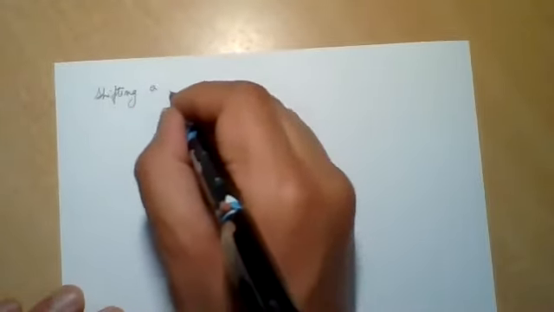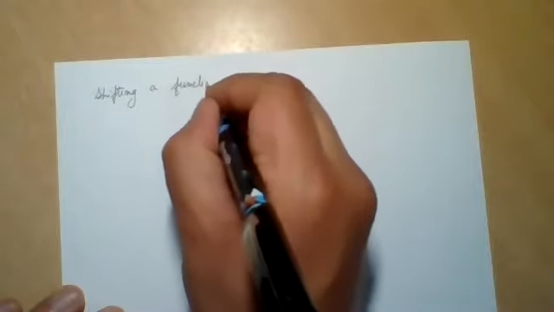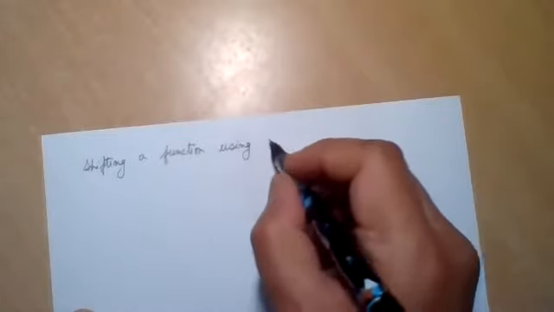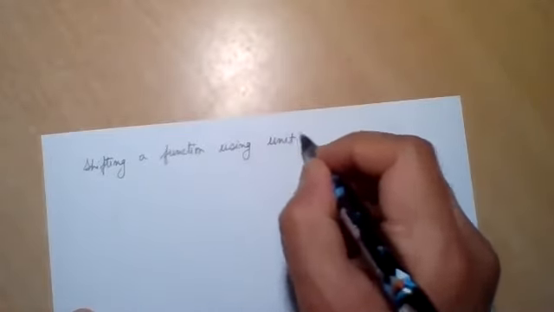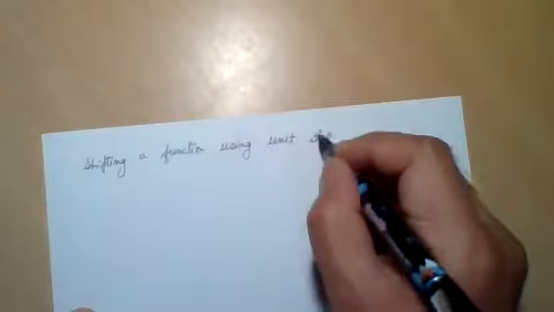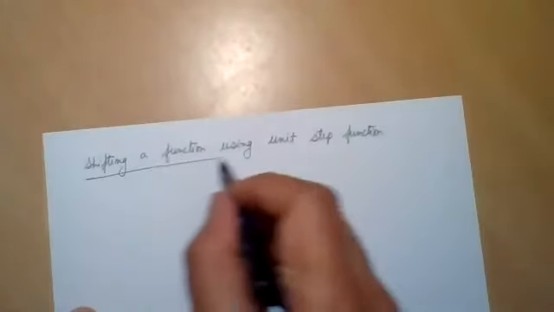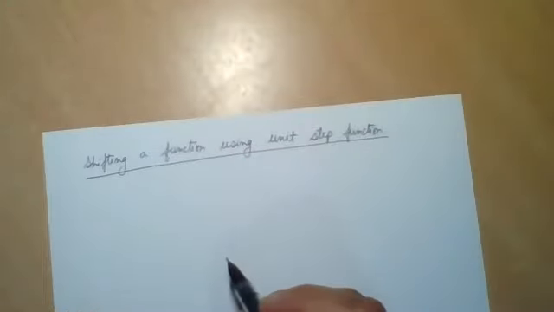Next, let us look at one application of the unit step function, that is, shifting a function using the unit step function.